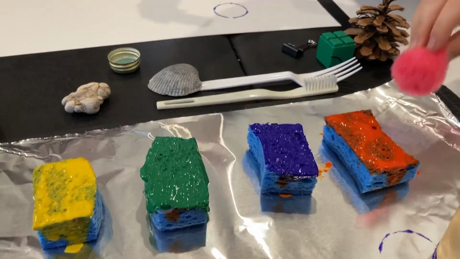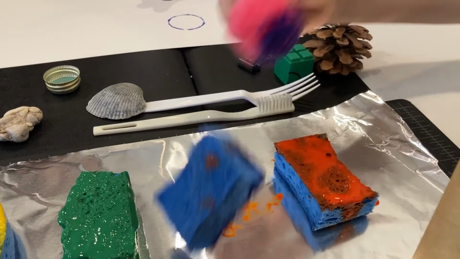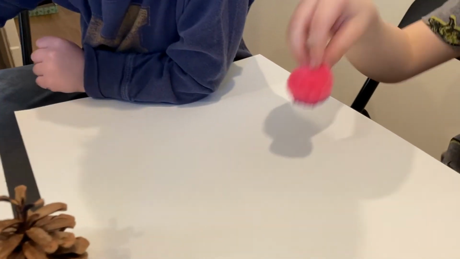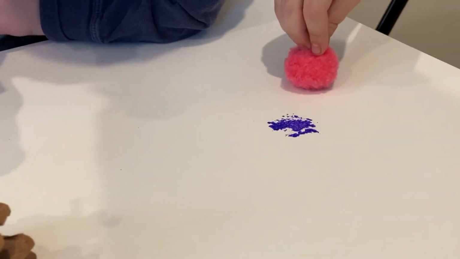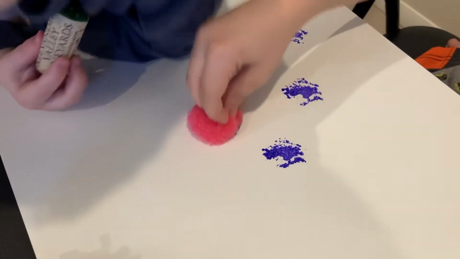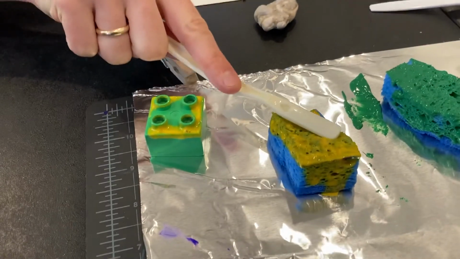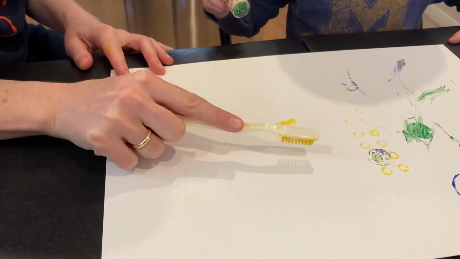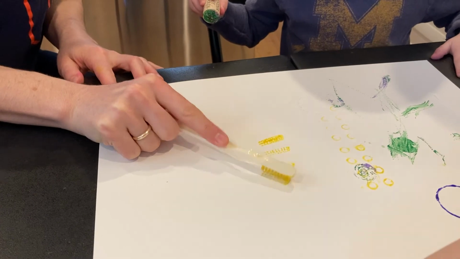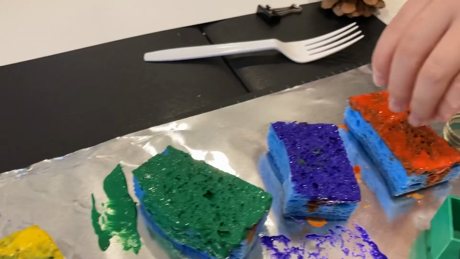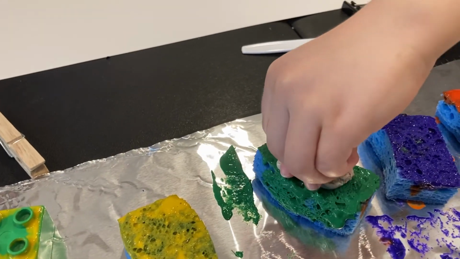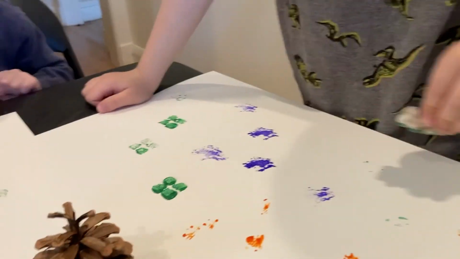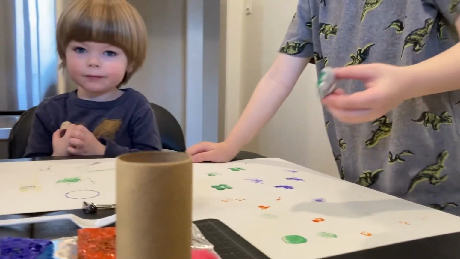Let's try this. Okay. Ooh, whoops. Good job. Oops, guys. My mistake. Toothbrush. Yes, we can make it. Make some lines. Very interesting.